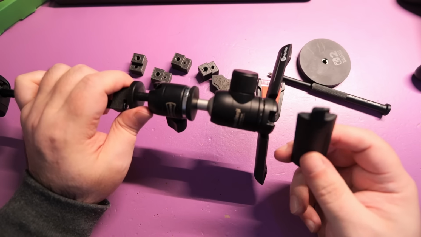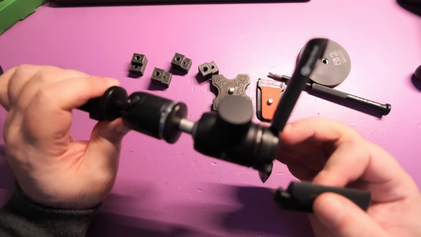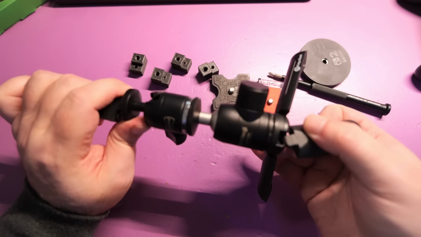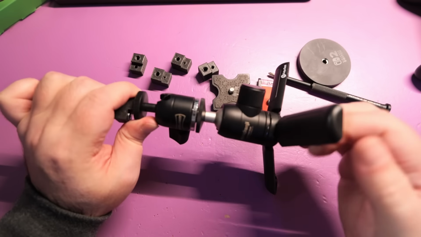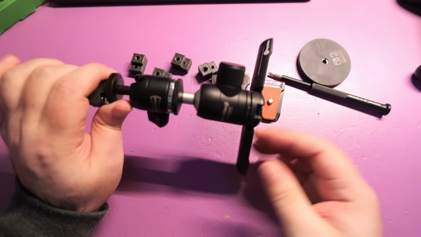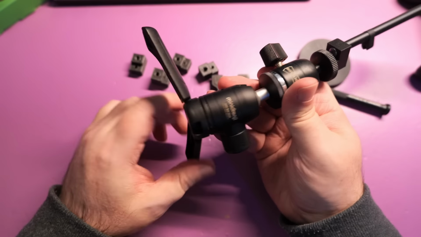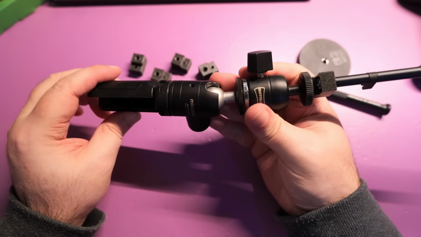Well, today I learned, wait, is that broken or is it just popped off there? There we go. That's not fine. Okay. Aw, my poor old little table tripod is broken.